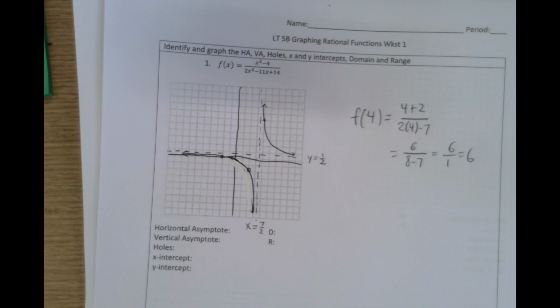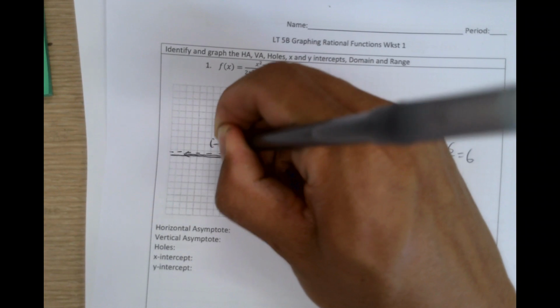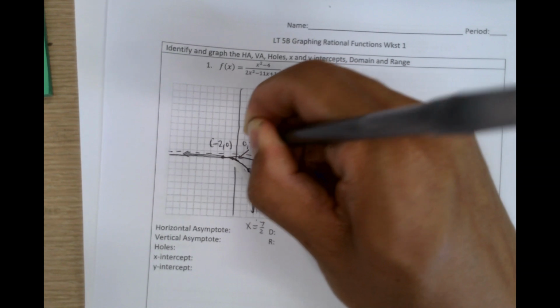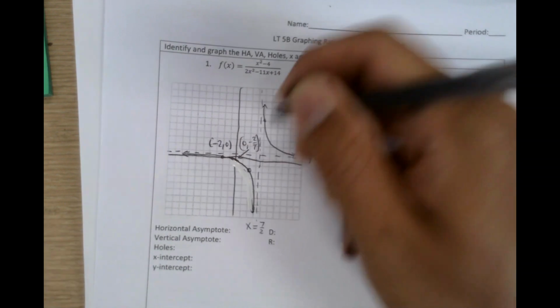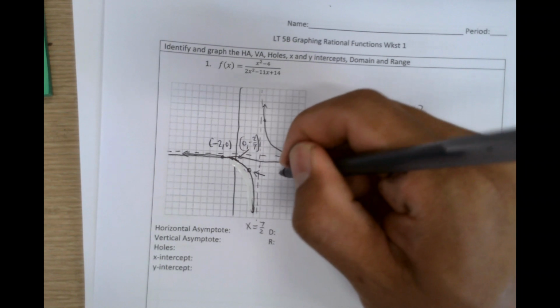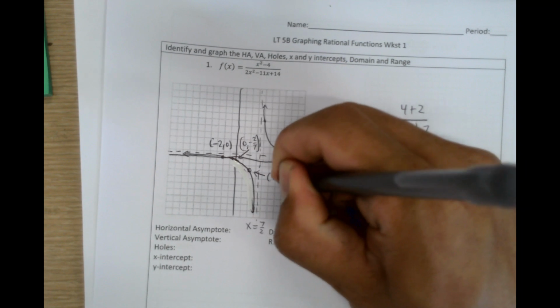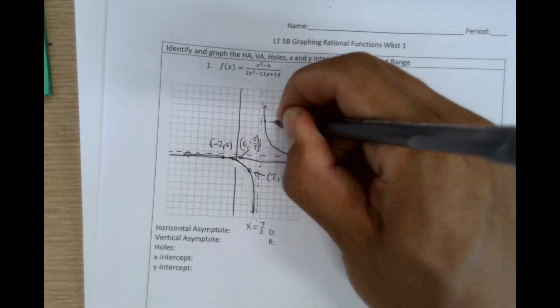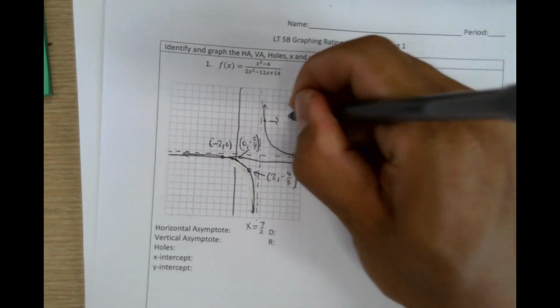So the x-intercept, if you want to be clear, is -2 comma 0. This portion is 0 comma -2/7. And this is our hole at 2 comma -4/3. And this is our 4 comma 6.